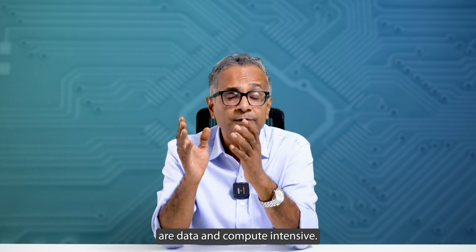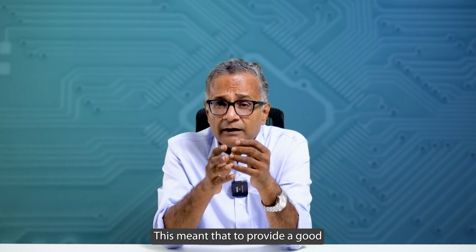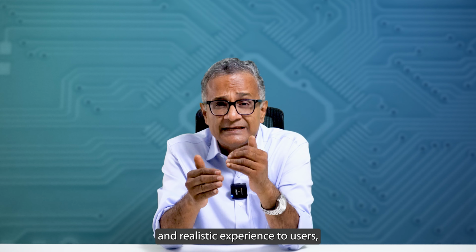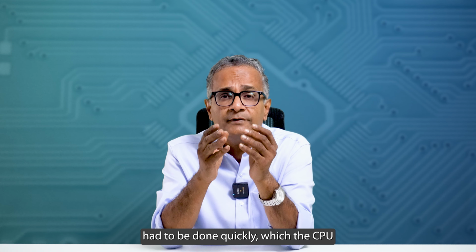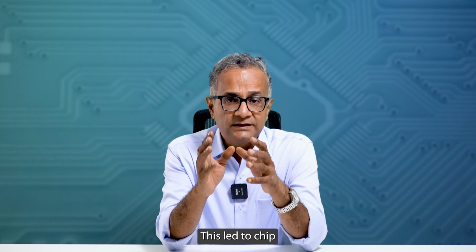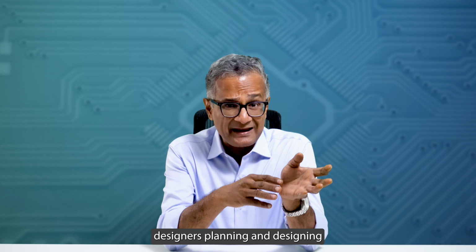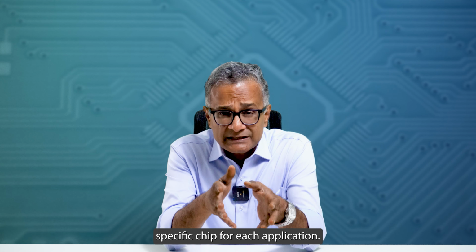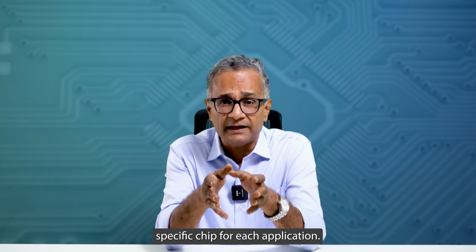Video processing and graphic processing are data and compute intensive. This meant that to provide a good and realistic experience to users, the processing had to be done quickly, which the CPU was not capable of performing. This led to chip designers planning and designing specific chips for each application.